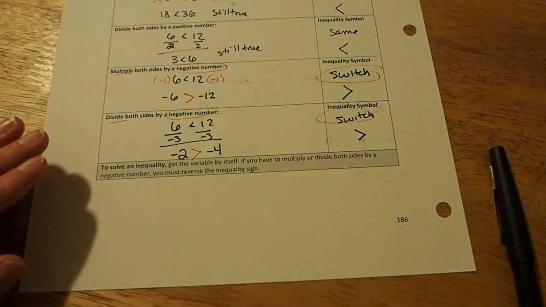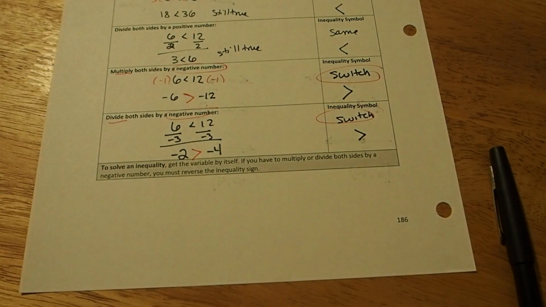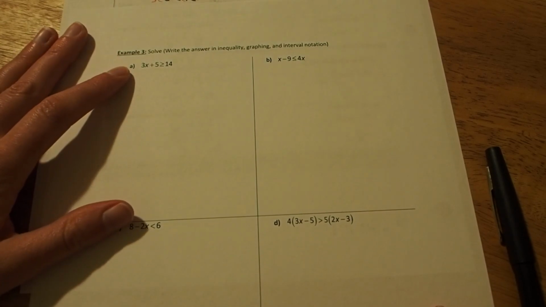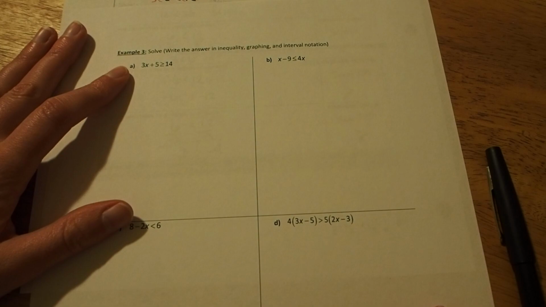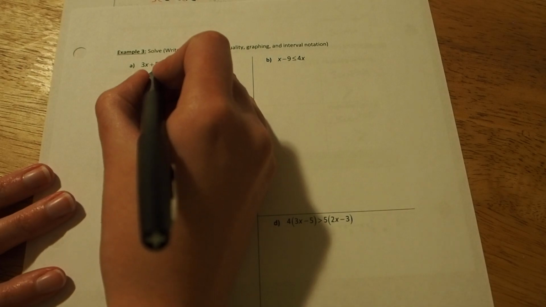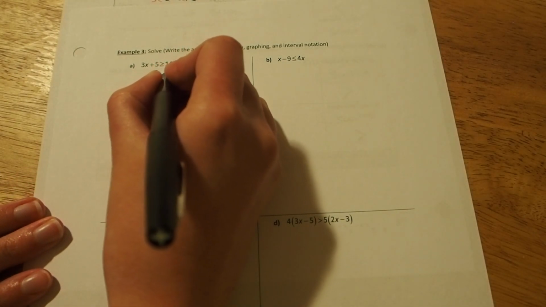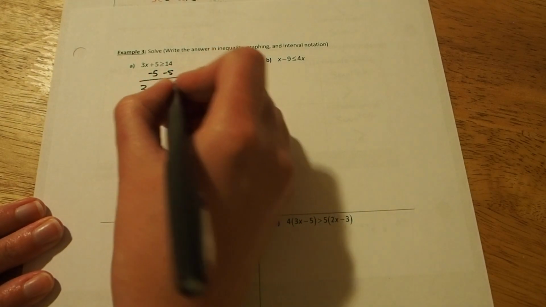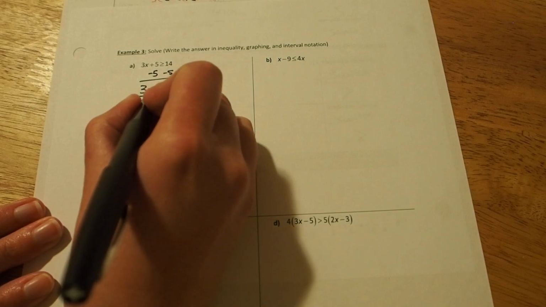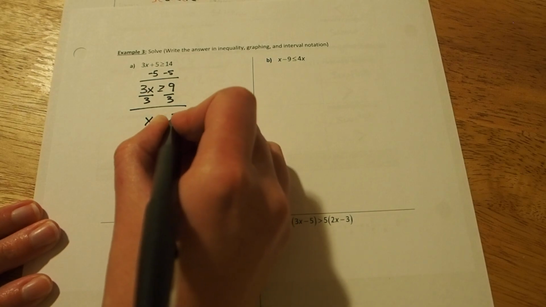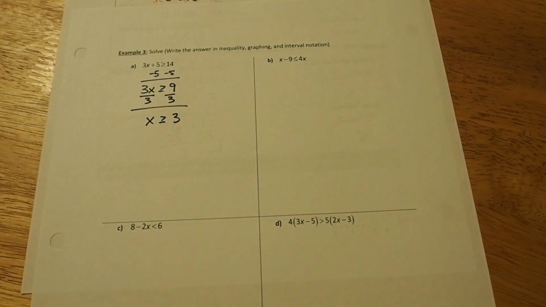All right. So let's take a look at a few examples. The first one, they have got 3x plus 5 is greater or equal to 14. So I solve it very much like it's an equation. I just have to make sure to watch the inequality carefully. I begin with the minus 5 from both sides. That gives me 3x greater than or equal to 14 minus 5, which is 9. And then I divide by 3. That gives me x is greater than or equal to 3. Notice that I didn't change the inequality because I divided by a positive number, so no change. That inequality stayed the same.